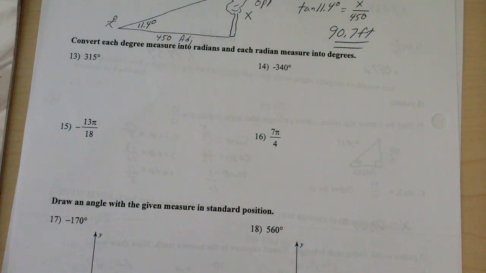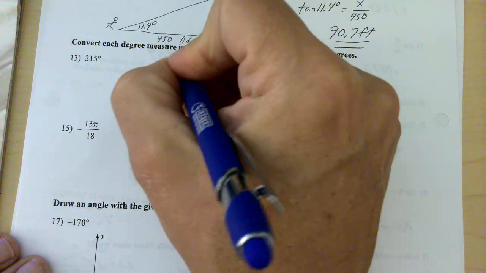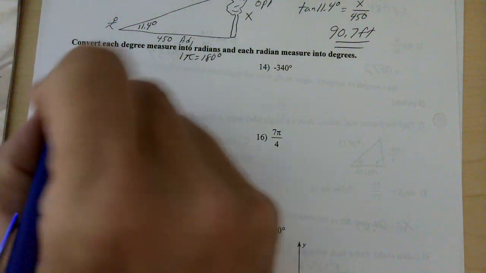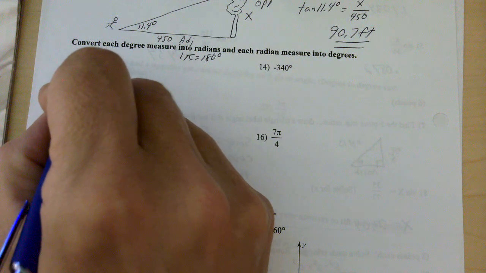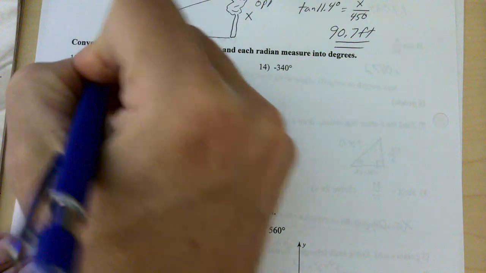It's just converting from degrees, so I'm giving you degrees, into radians, and then I'm going to have you go the other way, radians to degrees. So I just put them all together. So the conversion ratio, you have to come into the test knowing that 1 pi is 180 degrees. So if I'm converting from degrees to radians, you must realize you are going to divide by 180 and then multiply by pi.